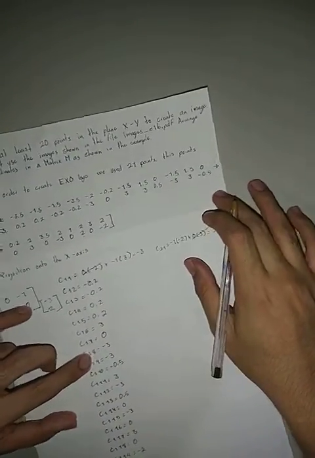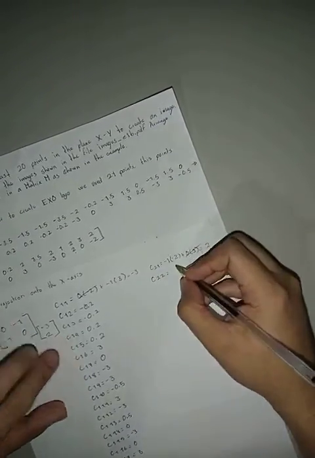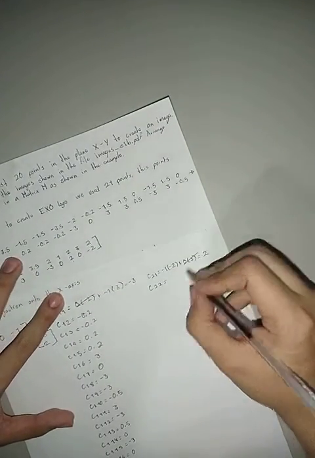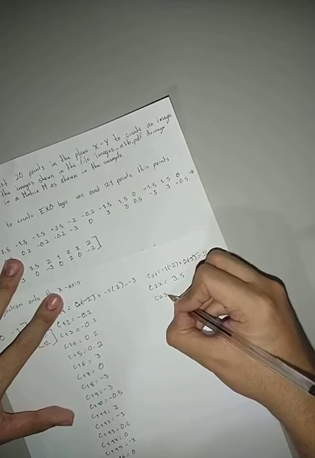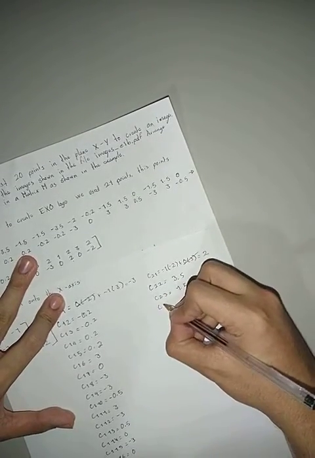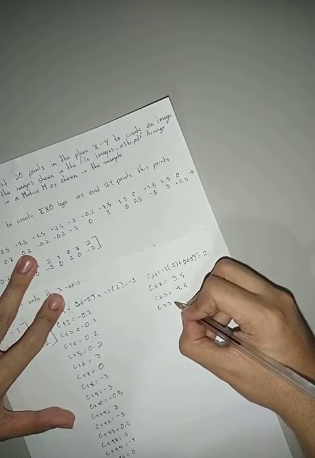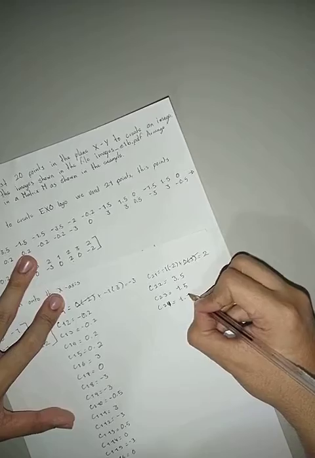The same case with the Y part. C22 it will be 3.5. C23 it will be 1.5. C24, sorry, it will be 1.5.